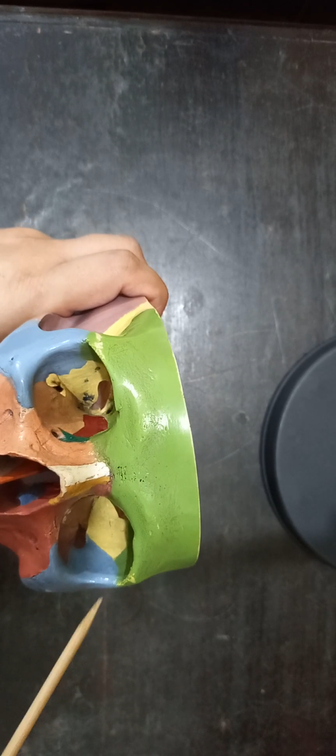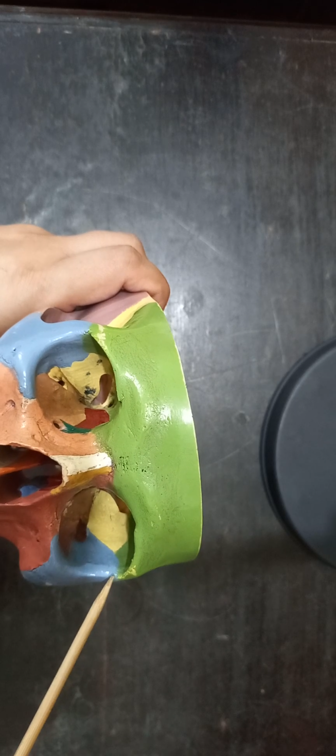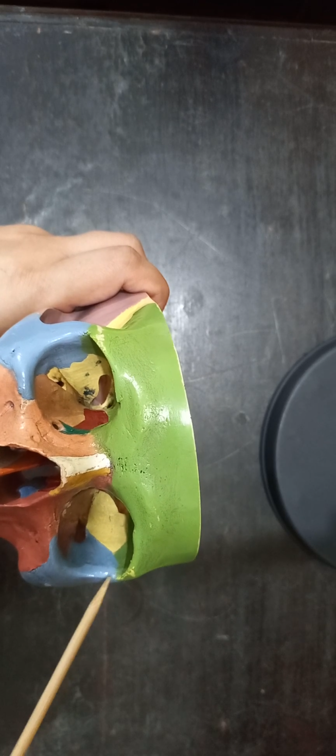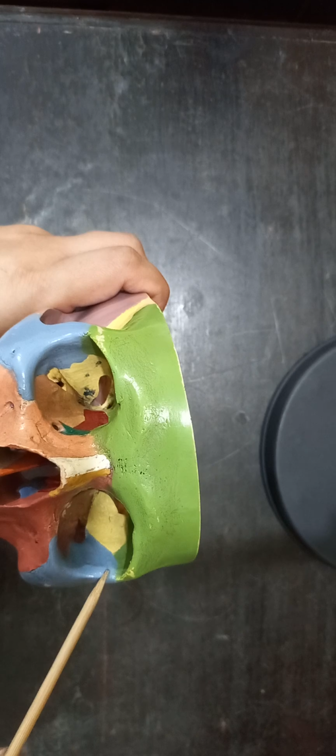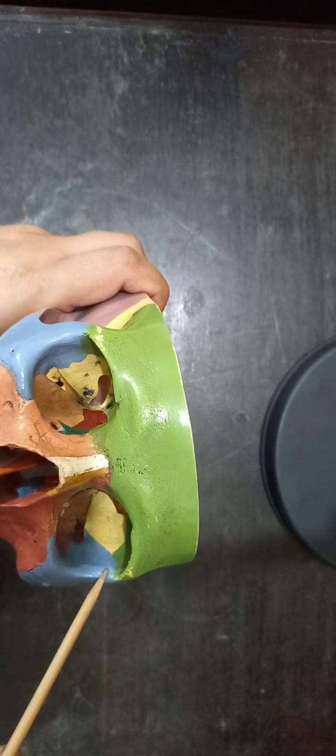Then there is a zygomatic foramen on the zygomatic bone through which the zygomatic nerve passes, and just below the frontozygomatic suture. This one is the frontozygomatic suture, and just below this there is Whitnall's tubercle, and this Whitnall's tubercle provides attachment to the lateral check ligament of the eyeball.